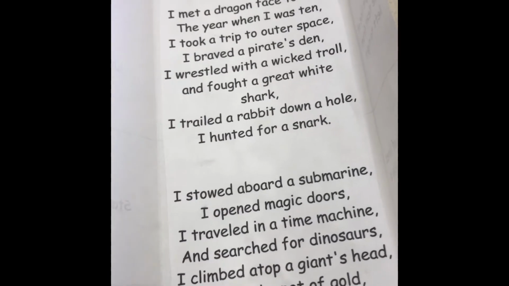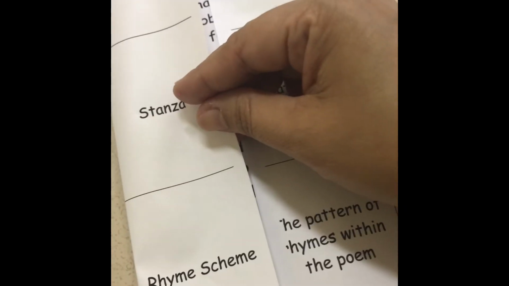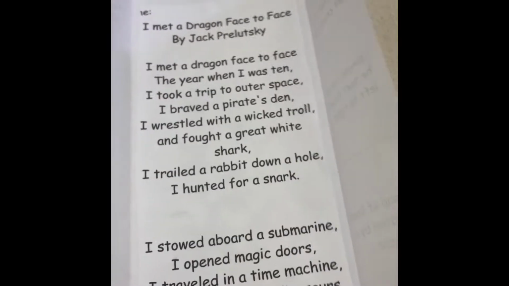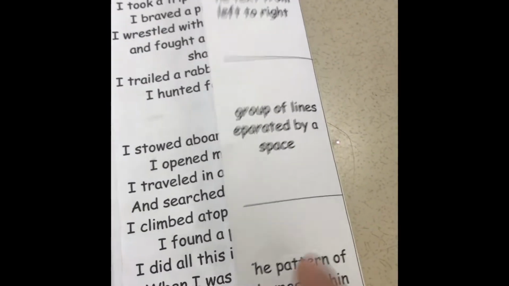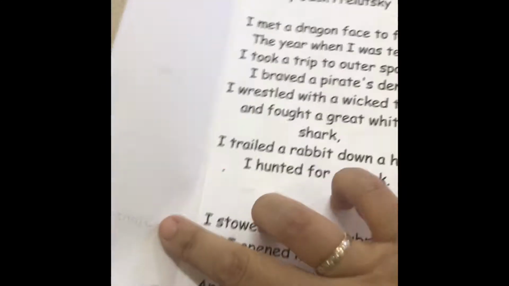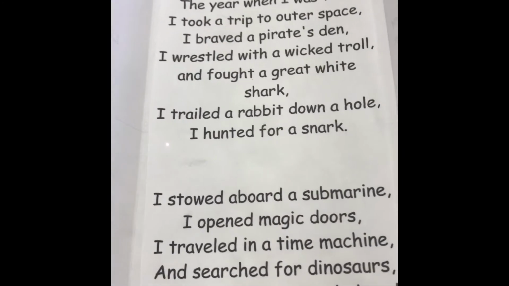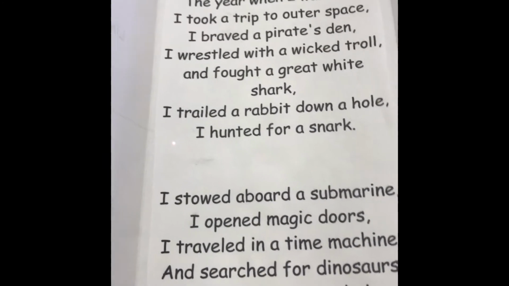So this poem has two stanzas. And then the last thing we have is rhyme scheme, which is the pattern of the rhyme within the poem, okay? And we're going to read the poem and we're going to find the pattern of this poem, okay? So the first question that I want you to think about when I read this poem is how it made you feel, okay?